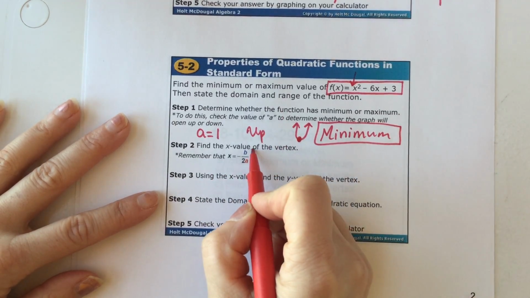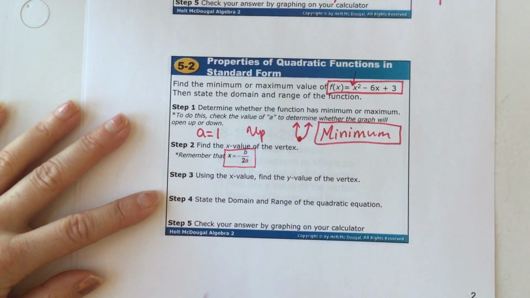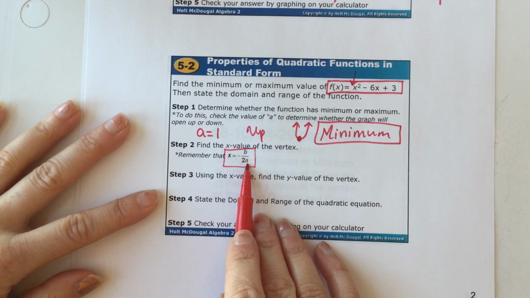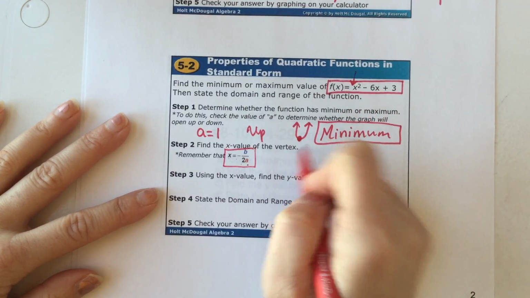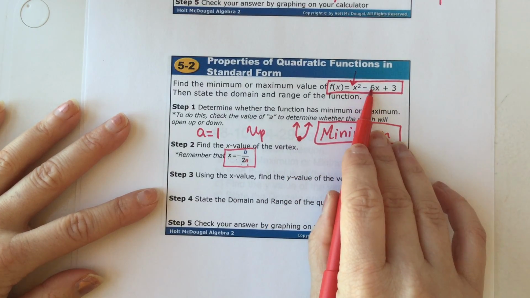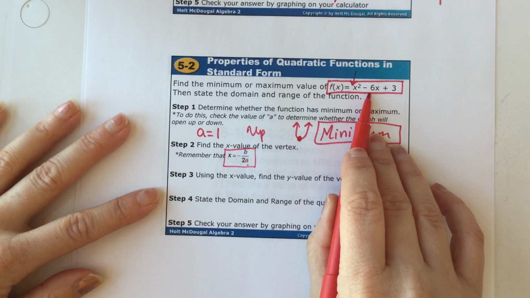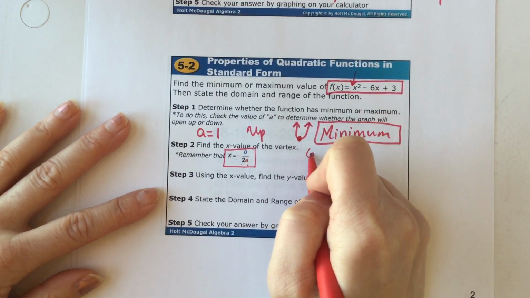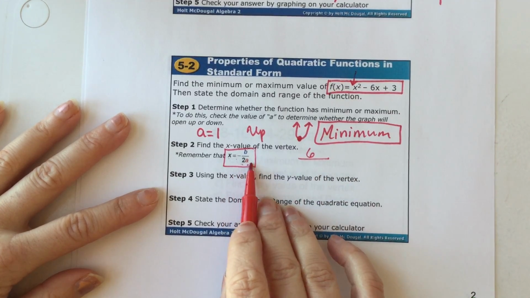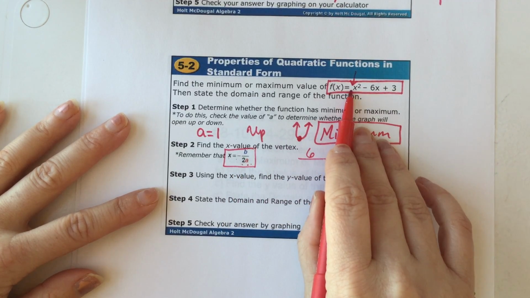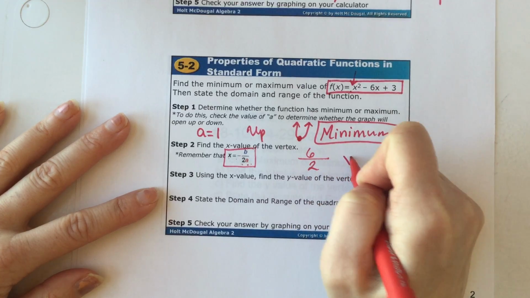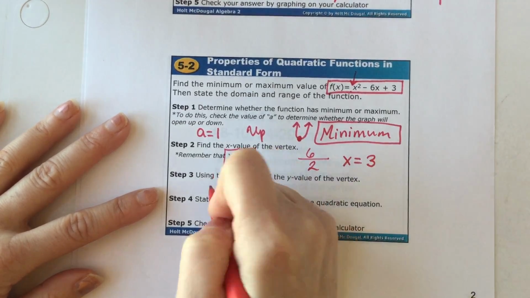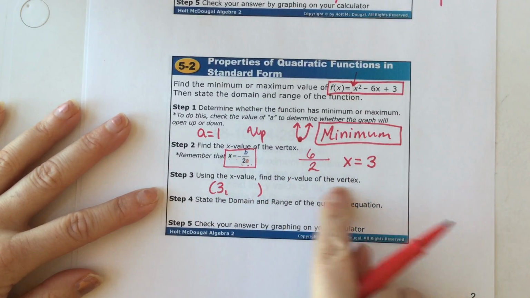Then we want to find the x value of the vertex. Remember, the x value is the opposite of b over 2 times a, okay? If I look at this, b is a negative 6. That's the value in front of x. The opposite of a negative 6 is a positive 6. 2 times a. A is an unwritten 1. 2 times 1 is 2. So x equals 3.